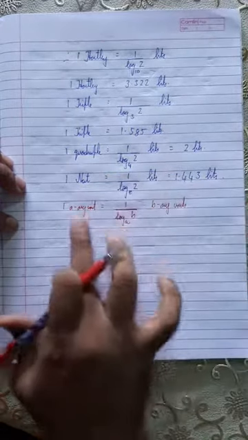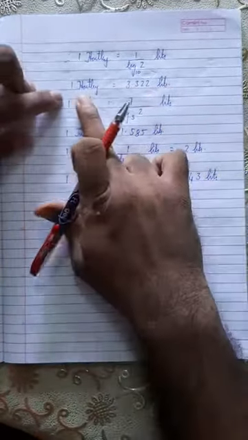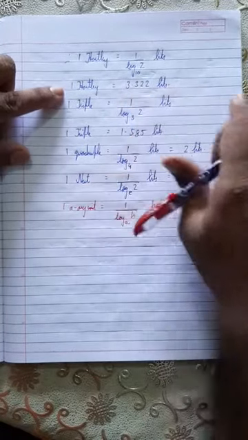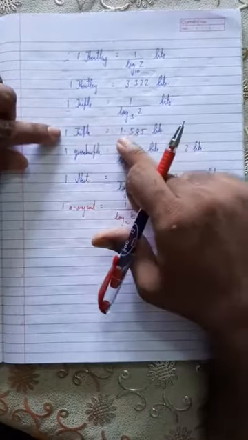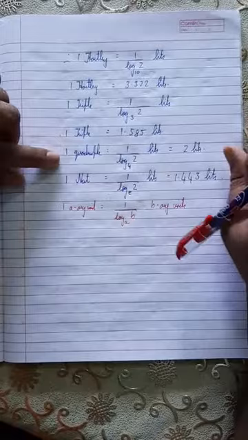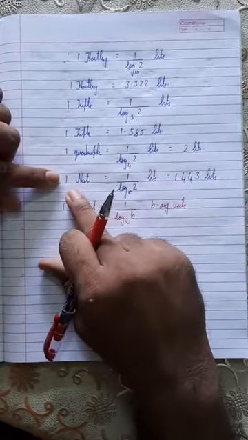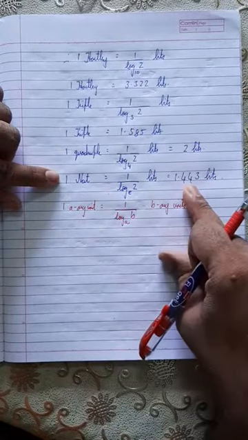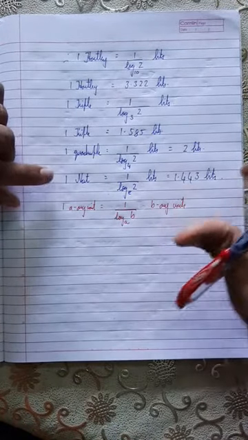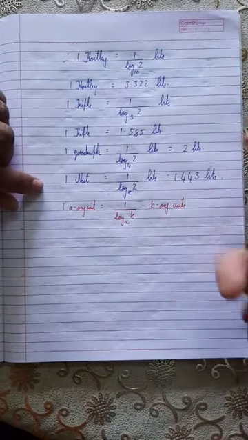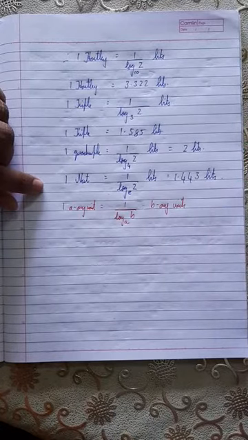Okay, this is the equation I used. So therefore I get 1 Hartley is equal to 3.322 bits, 1 triple is equal to 1.585 bits, 1 quadruple is equal to 2 bits, and 1 nat or 1 Napier is equal to 1.443 bits. So you see, we want the units of every information to be in bits.